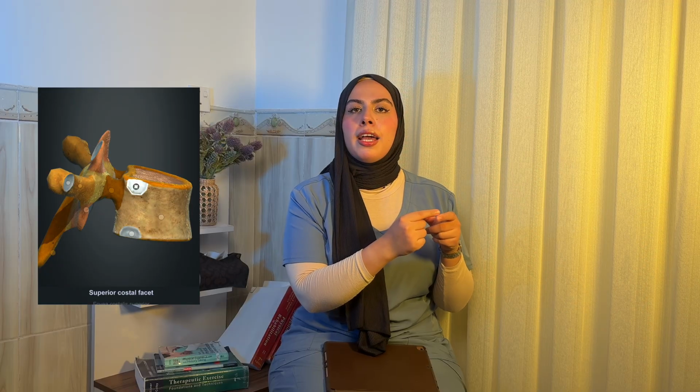So we have cervical, and then we have 12 thoracic vertebrae that attach to 12 ribs by 3 points. The points are the superior demifacet, which is on the top part of the vertebral body of the thoracic vertebra and attaches to the head of the rib of the same level.